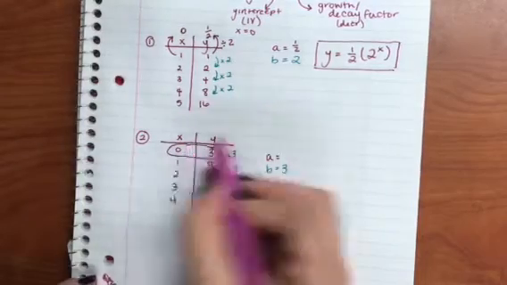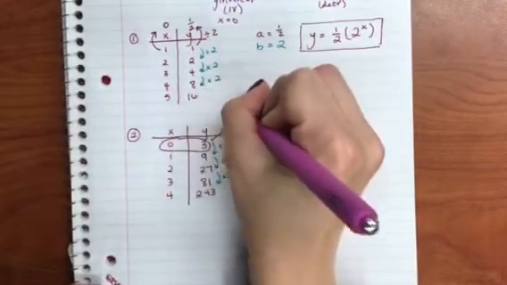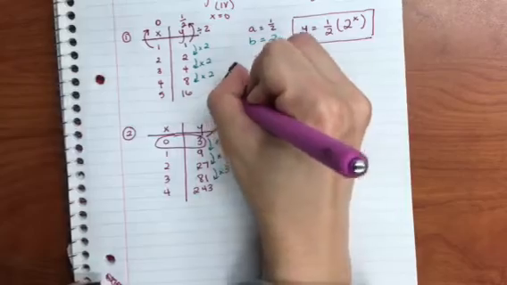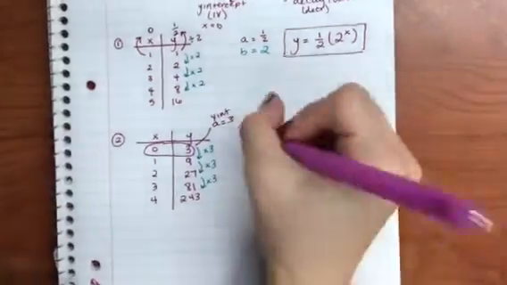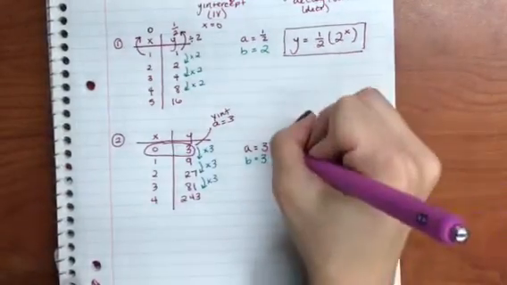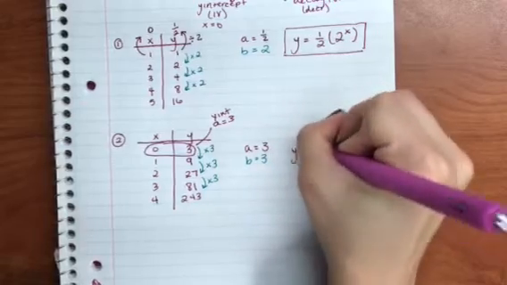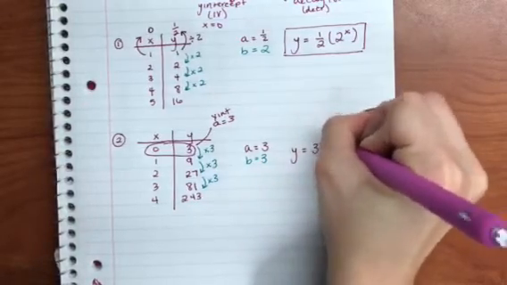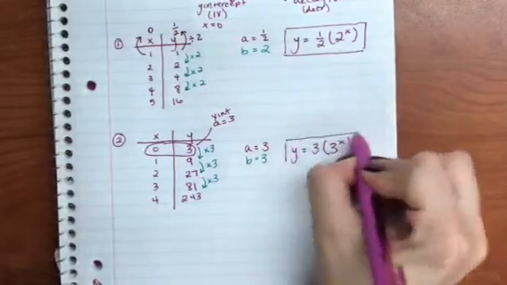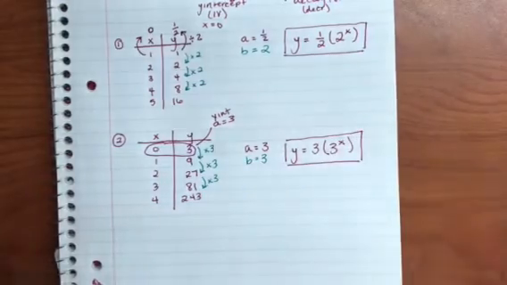So I can just look here and say a equals 3 because this is my y-intercept, right? So we make our equation y equals 3 times 3 to the x power.